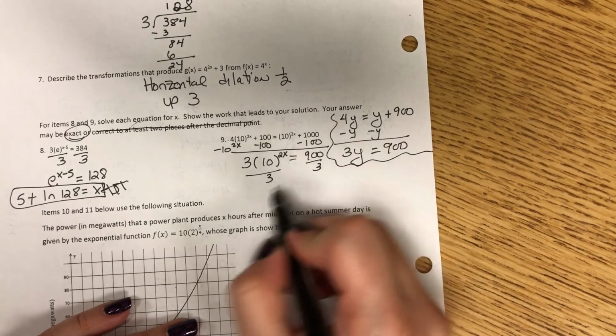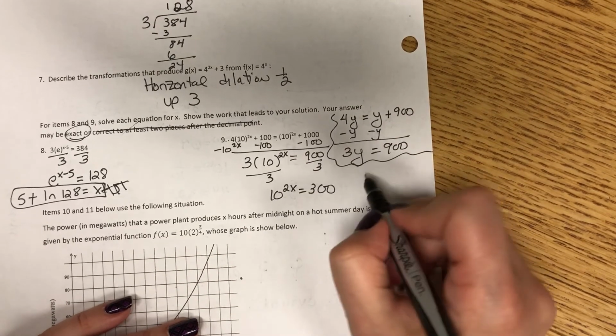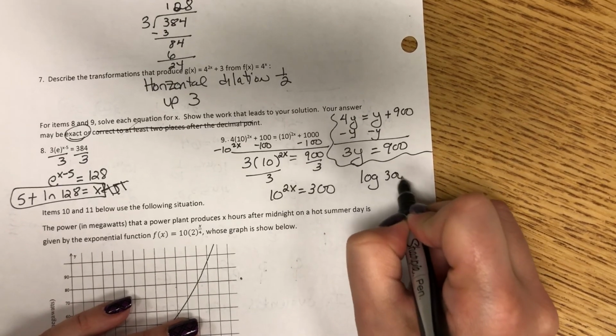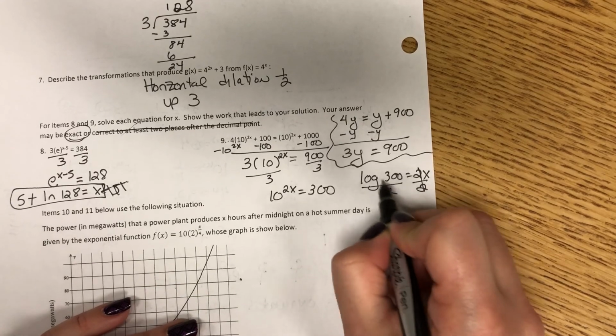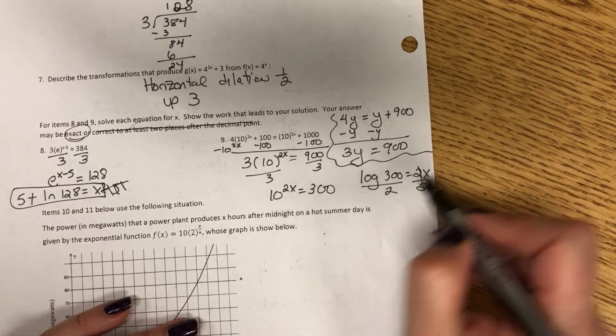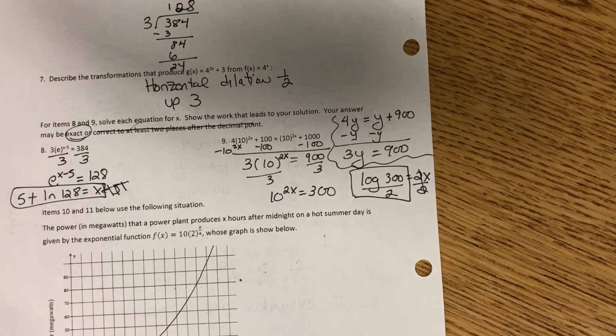Divide by 3. Change it to a log. And when you divide both sides by 2, you may not simplify this argument. The log is protecting it is the way you can think about that. So it's log of 300 all divided by 2.